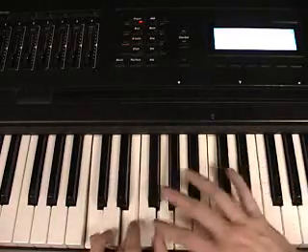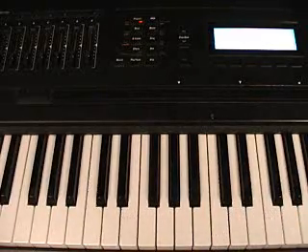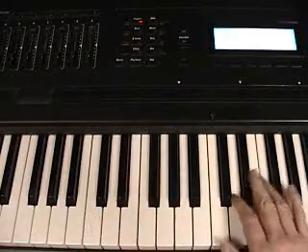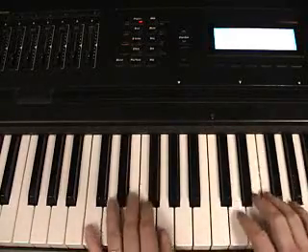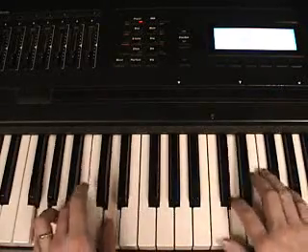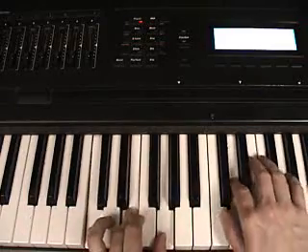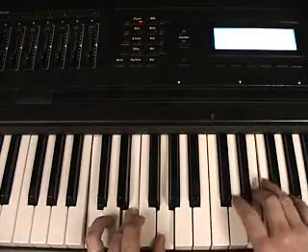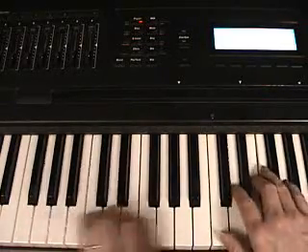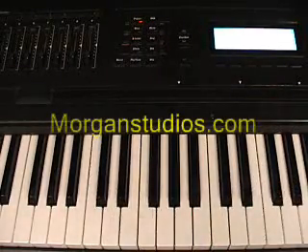So this is our home chord, because I haven't explained keys yet, but this is basically C major, and so we want to end on a C major chord. So altogether it sounds like this. And that's it. Thank you.